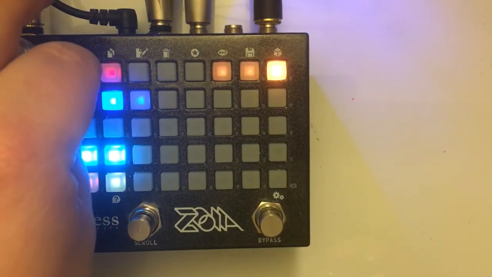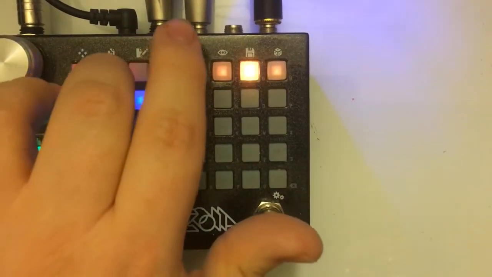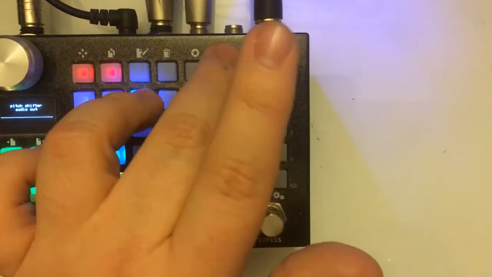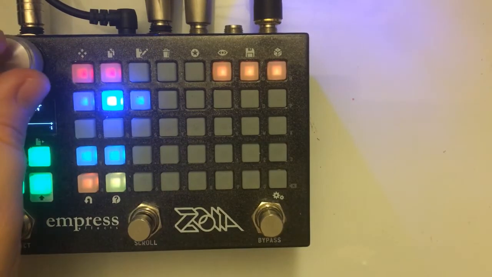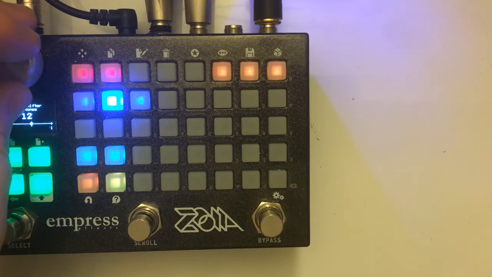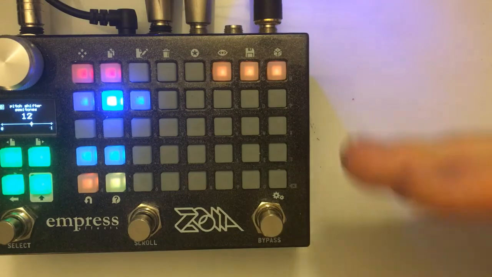Pitchshifter is pretty straightforward. Let me kill these dry signals. So I've got my audio going into the pitch shifter. Let's hear a loop. I can pitch it up a fifth or an octave, and you'll notice a warble in the sound.